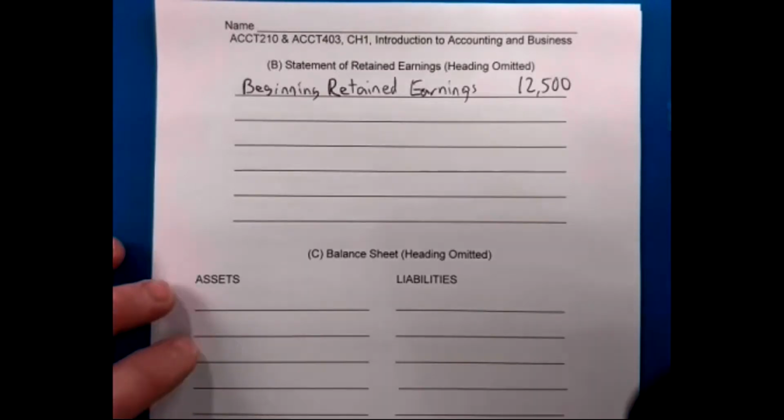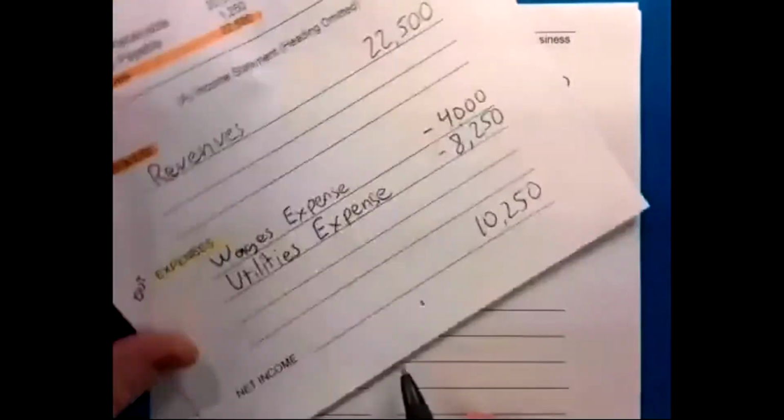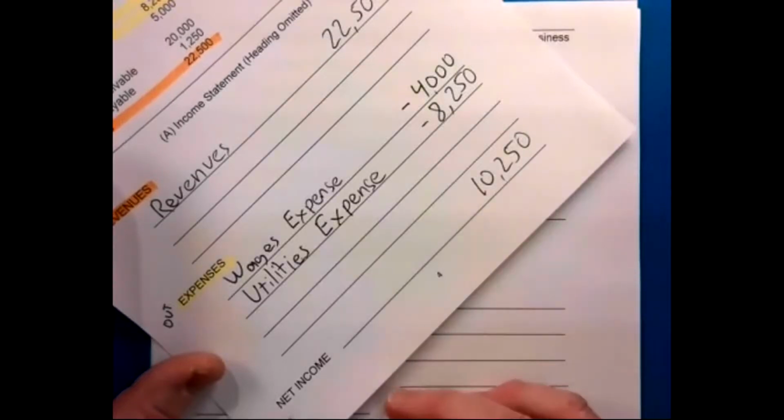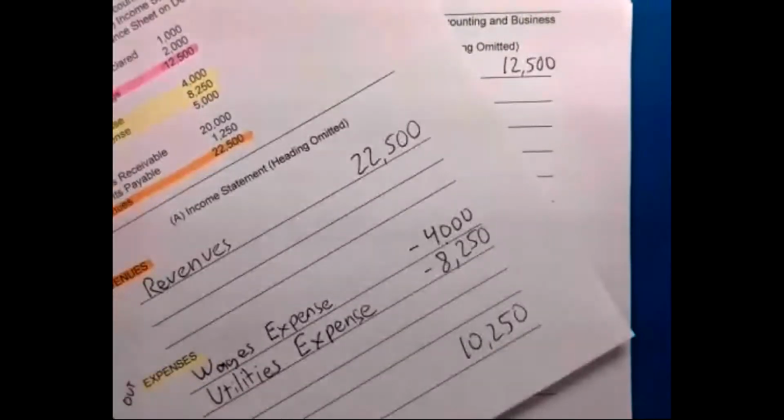Okay, so we come back here. So we have this net income of 10,250. That's going to go into our piggy bank. The owners had 12,500 in there. They added another 10,000.